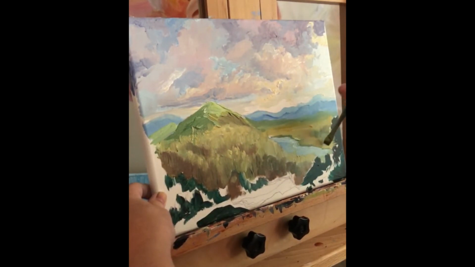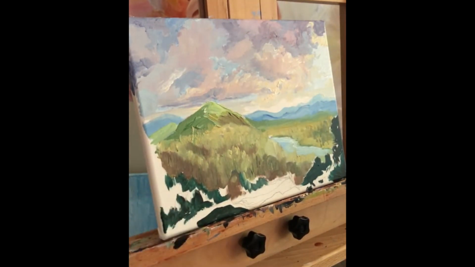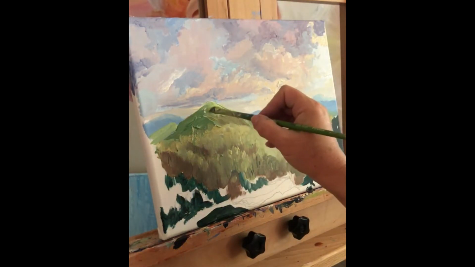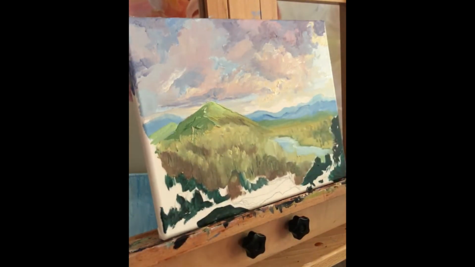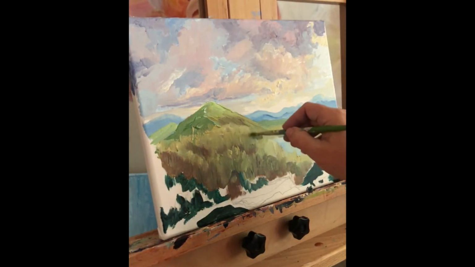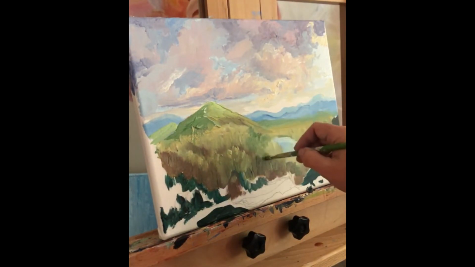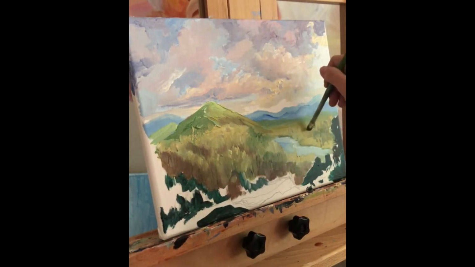Also wanted a few more darker trees around the river just to frame it a little bit. Some variety out in that field. There we go.